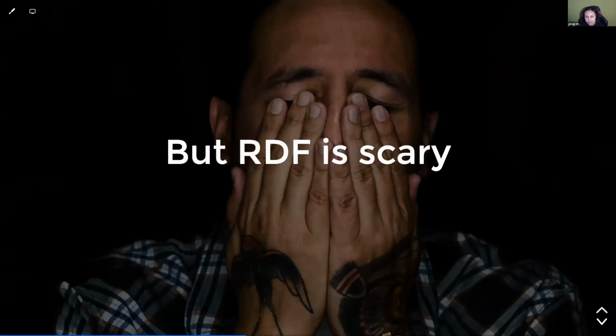So we can totally build this graph with RDF, with a semantic graph, but RDF is quite scary. So, a backstory about TerminusDB. We just launched our version 10. Yay, amazing. Version 10 has a big rewrite.